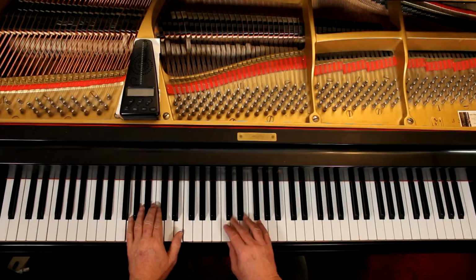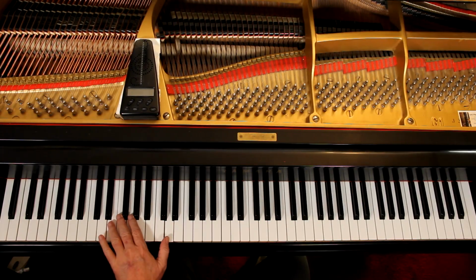Then finally you might think about the dynamics, and that applies to the right hand. The melody loud, whatever you think loud is. Keep this soft, keep this in the back. It's easy for this to overpower the right hand. Keep it soft.